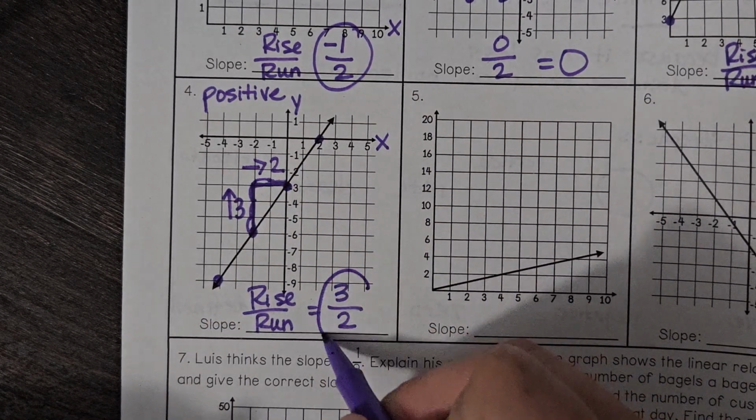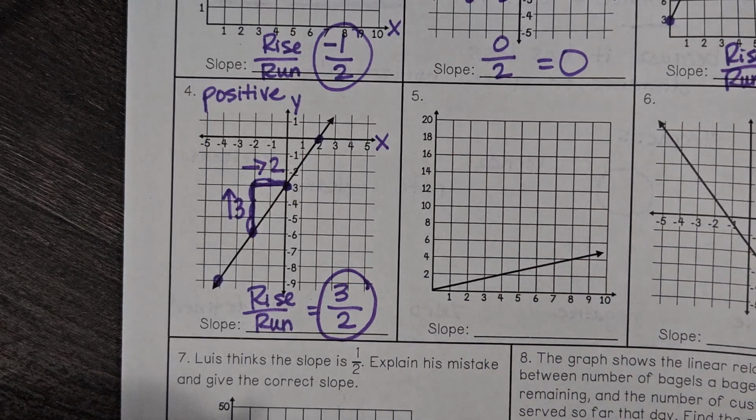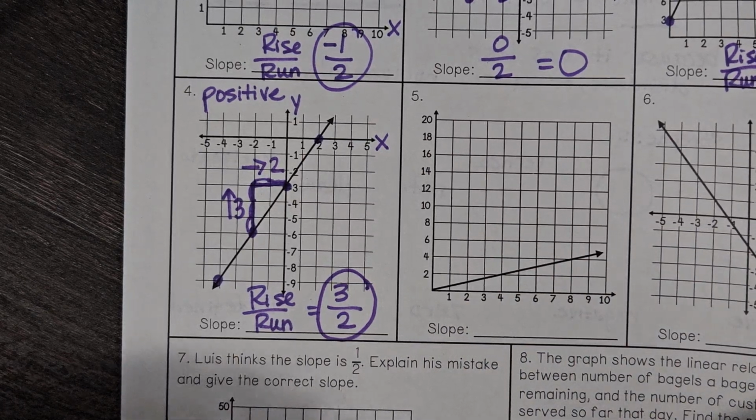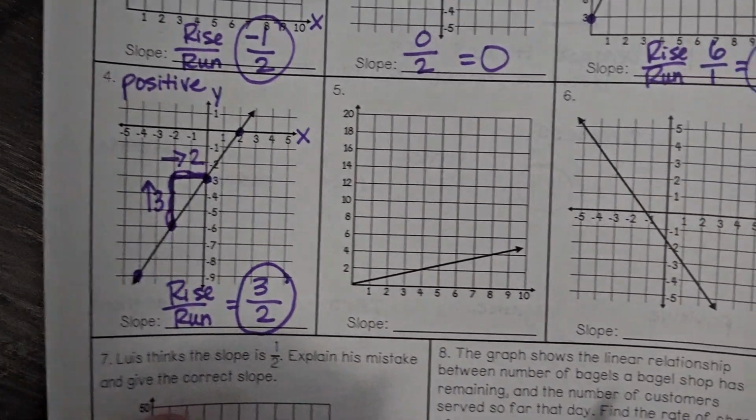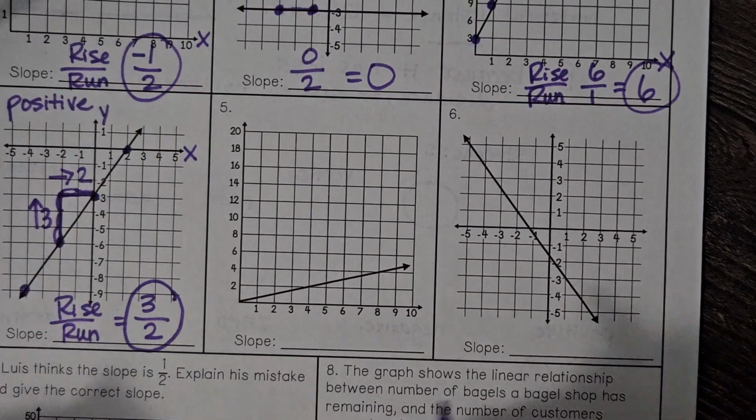I can leave my slope in an improper fraction. For later on, you'll just want to keep it in that improper fraction form. All right, let's look at number 5.